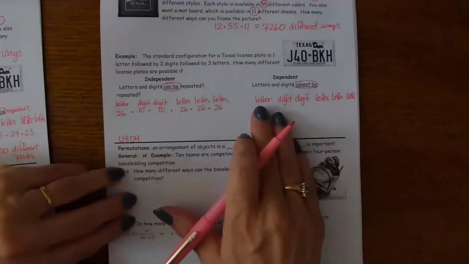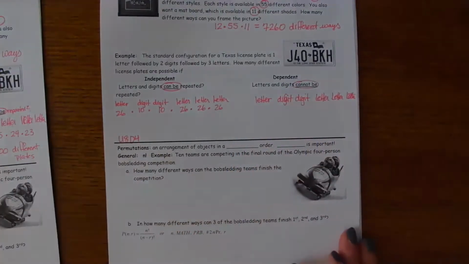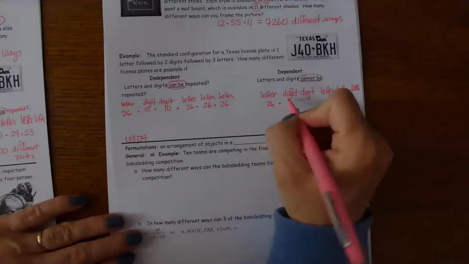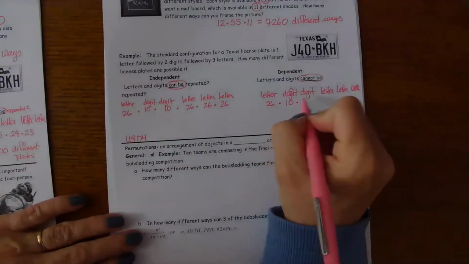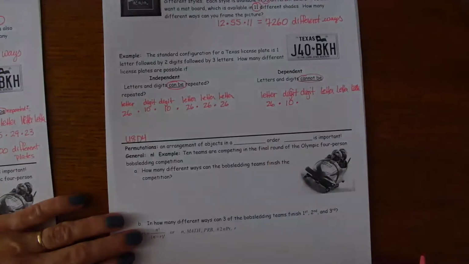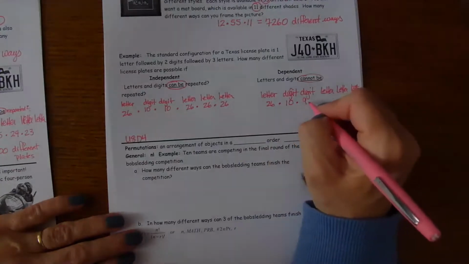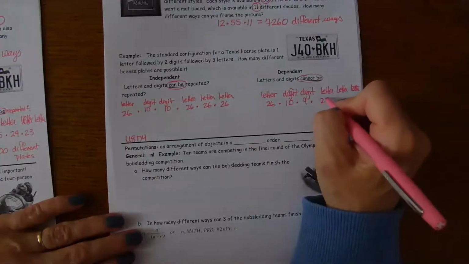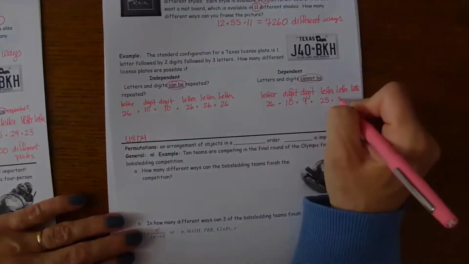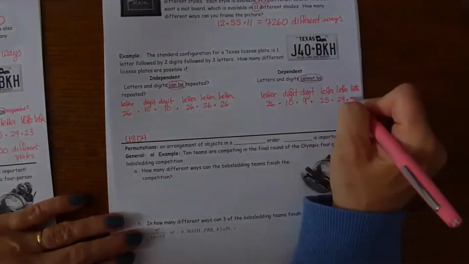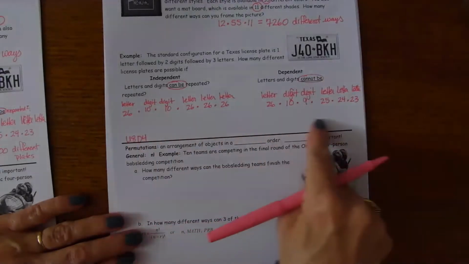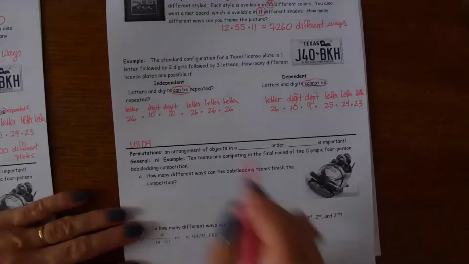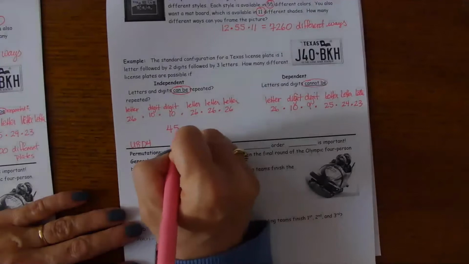Now, how is that going to compare to the dependent side? My first letter still has 26 choices. My first digit has 10, but now how many choices do I have for the second digit? 9. How many choices for the third letter or the second letter? 25. Now just 24, and now just 23. So punch those in and see the different numbers that you can get. I'll show you what I got, but I was punching fast. It could be wrong.